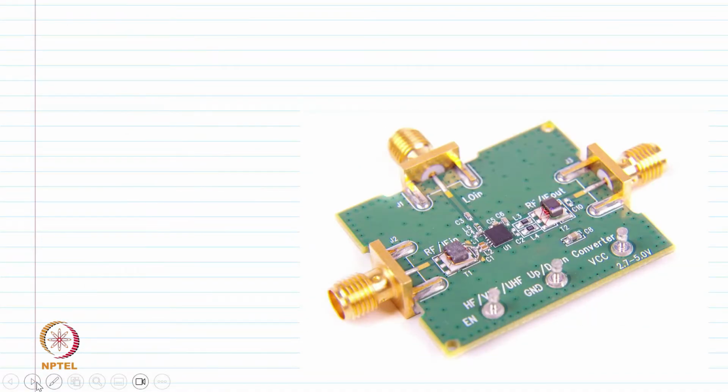So, this is a typical RF PCB. This is the photo of an RF PCB. So, RF PCB design is more complex than standard PCB design.